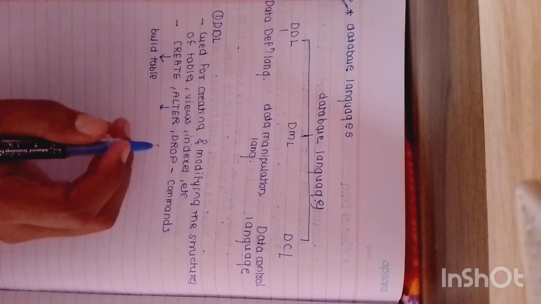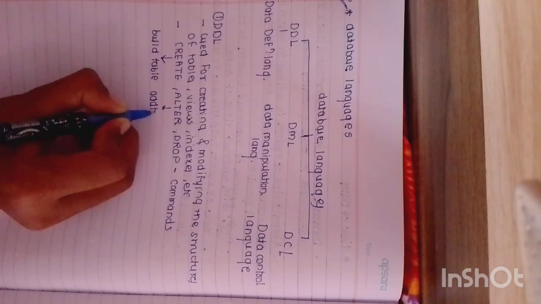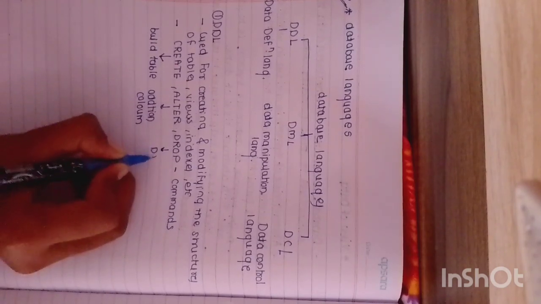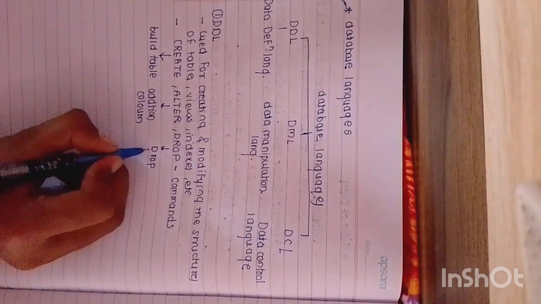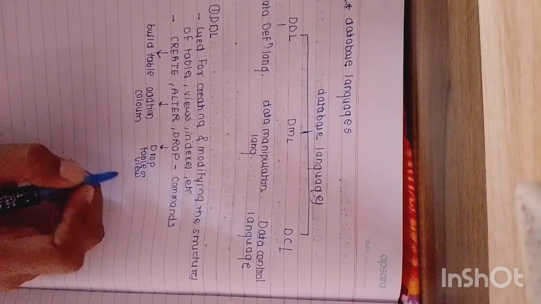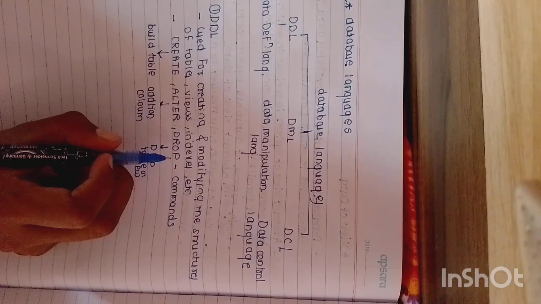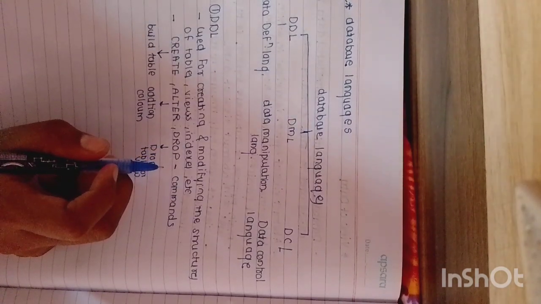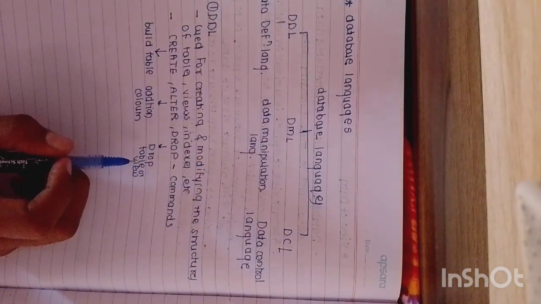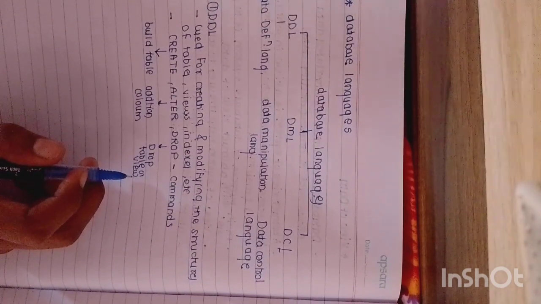And the drop command is used to drop the table and a view. The drop and delete commands have a difference. Remember always, drop means we drop the entire thing. Delete means it deletes.